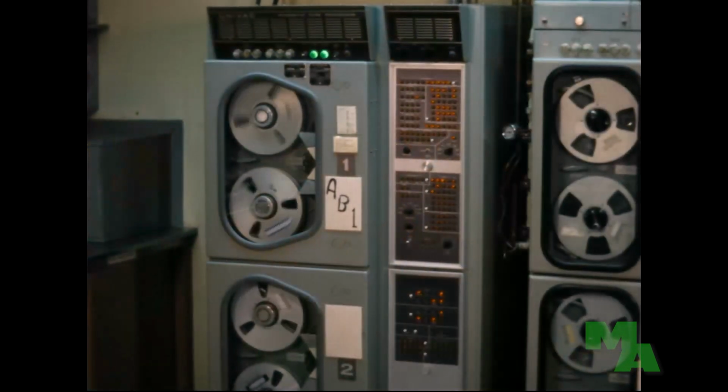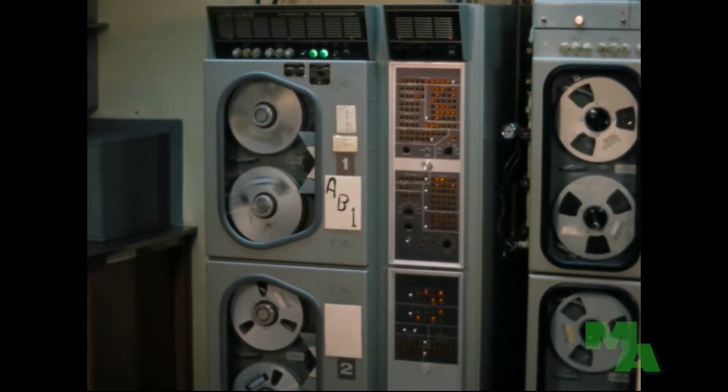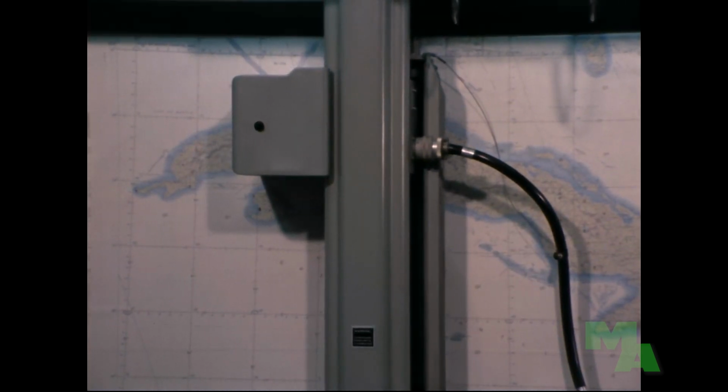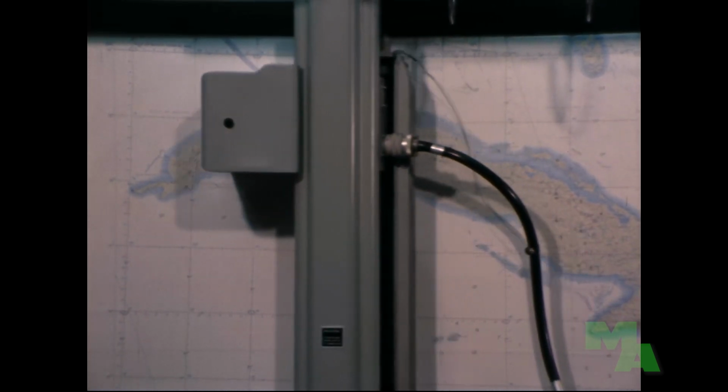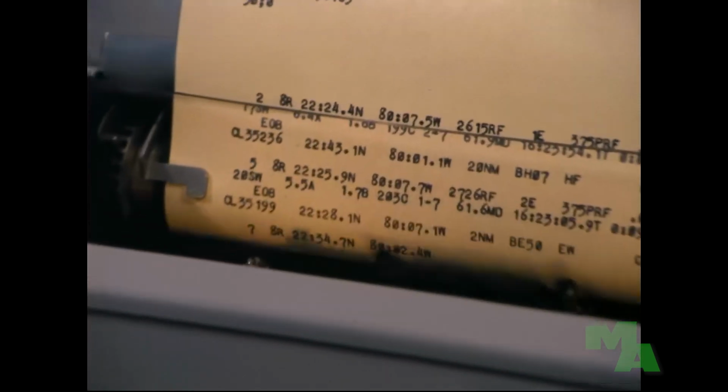The processing is carried out in the Electronic Data Processing Area, EDP, of the I.O.I.S. The equipment here translates the signals recorded on the tape into alphanumeric form and plots the emitters accurately on a chart of the area reconnoitered. It also provides a hard copy printout of the data.